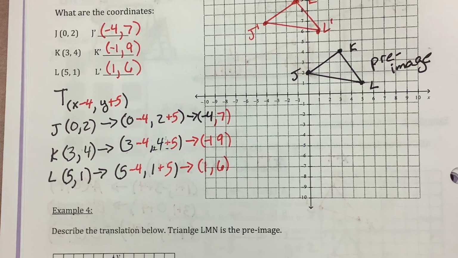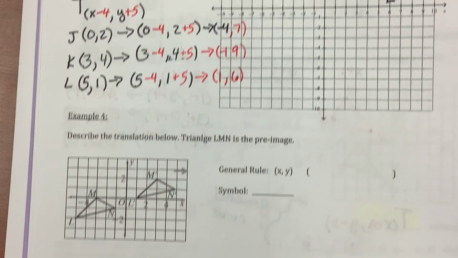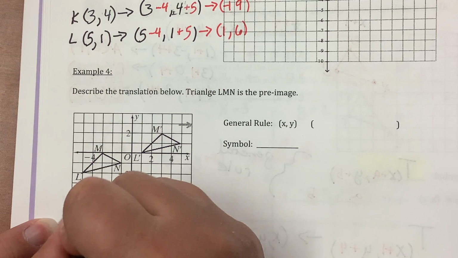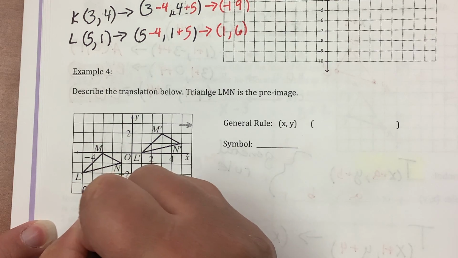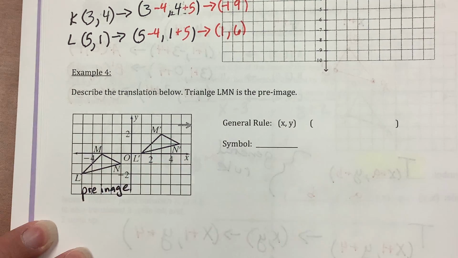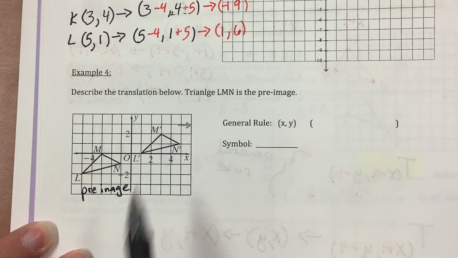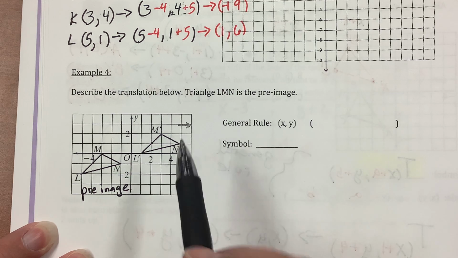All right, describe the translation below. Triangle LMN is the pre-image. That's this one down here. Let's label that pre-image, because that's where you start. And this is the image. Write a general rule. What happened here?